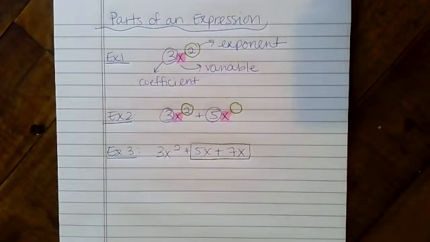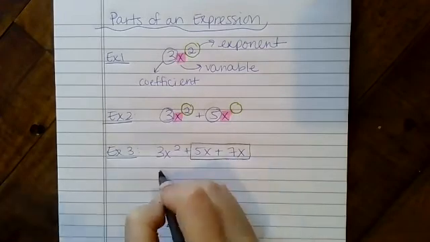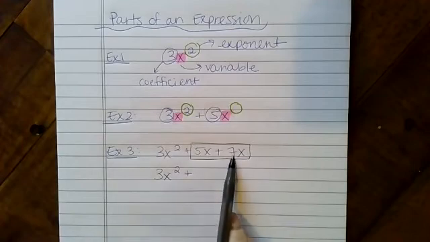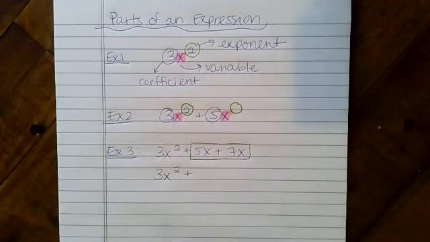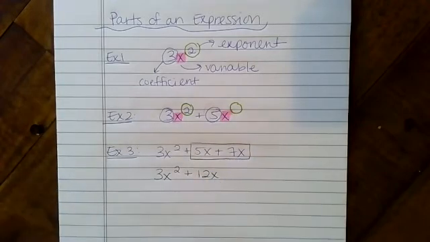So before I identify my parts, I'm going to simplify this. Since 3x squared cannot combine with any of these, it's going to come down on its own, 3x squared. And then I know that 7 plus 5 is 12. What is that, 12 or 11? 7, 8, 9, 10, 11, 12. So that's going to give me 12x, okay? And that there is my final answer.